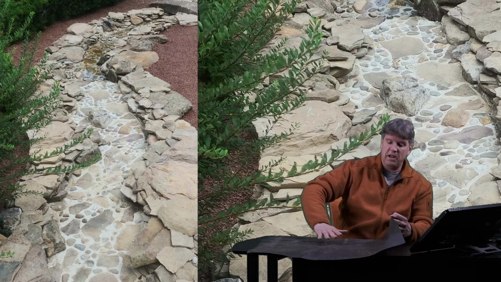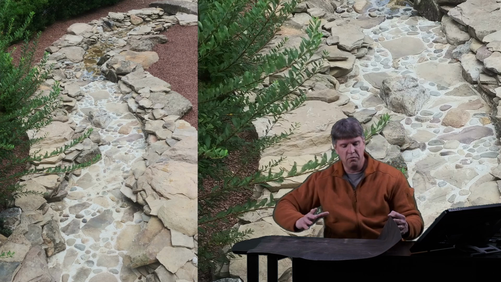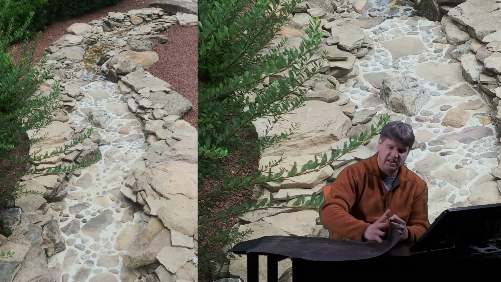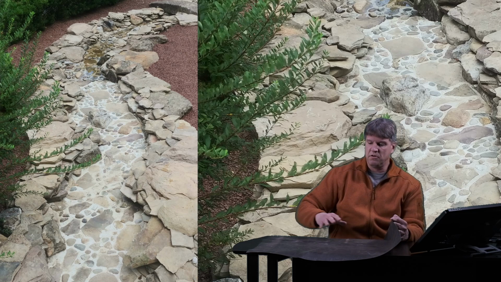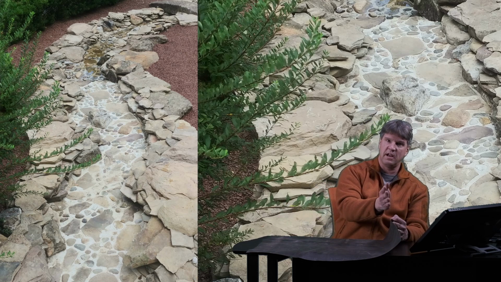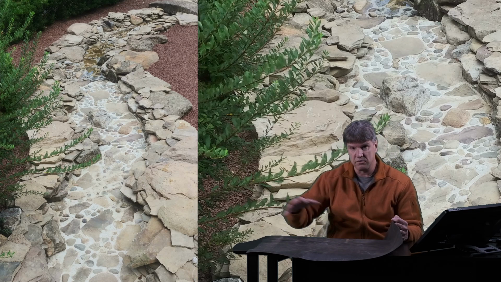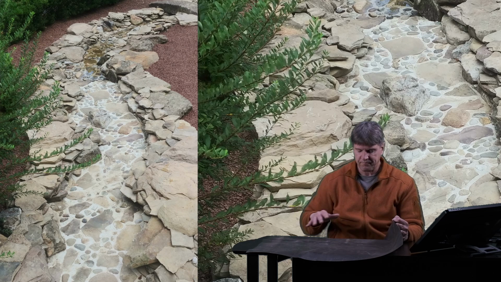We're going to push some of that cement up the sides here, okay? And we're going to set our rocks right into that, right on the side. So not only do I have cement on the bottom, but the cement is coming up the sides as well. I'm really building a whole trough here for the water to travel in, okay?